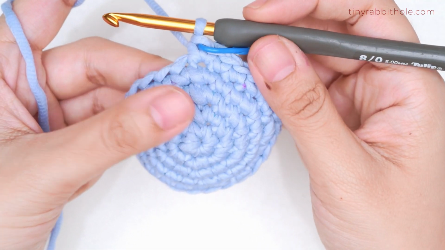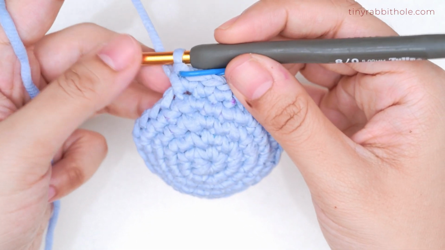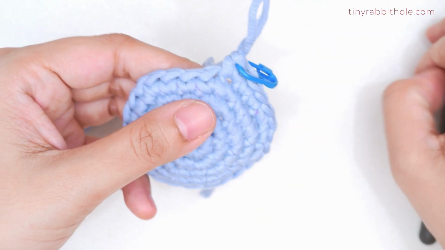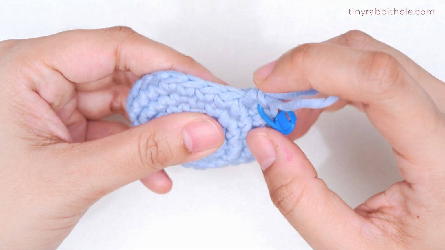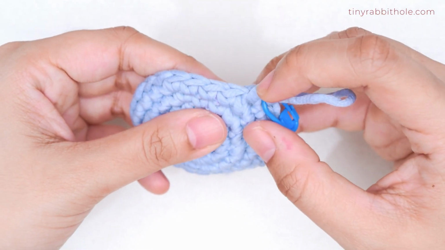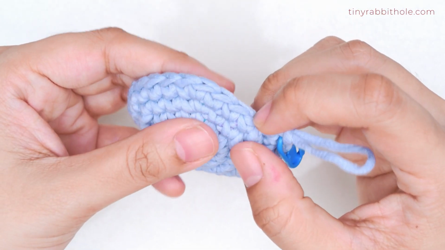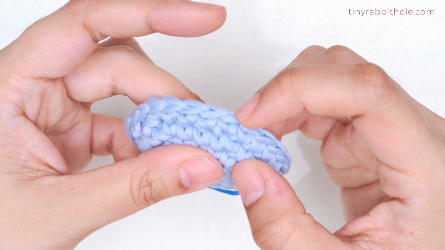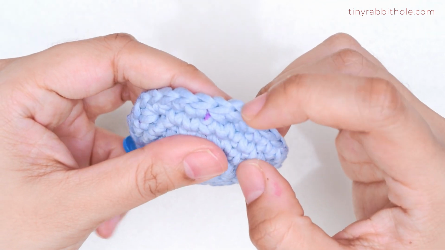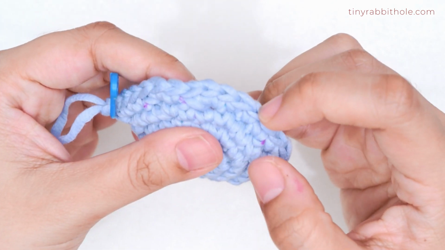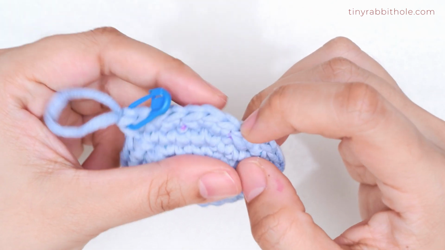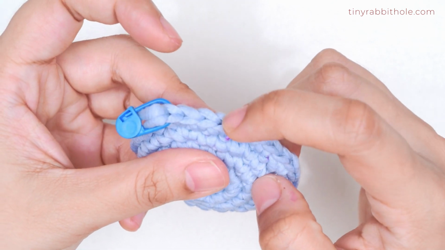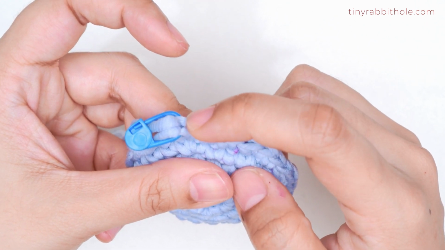I'm going to show you how to troubleshoot if you have made a mistake in the counting. So over here, I'm going to pull out my hook and I'm going to count. Starting from after a stitch marker: 1, 2, 3, 4, 5, 6, 7, 8, 9, 10, 11, 12, 13, 14, 15, 16, 17, 18, 19, 20, 21, 22, 23, 24, 25, 26, 27.